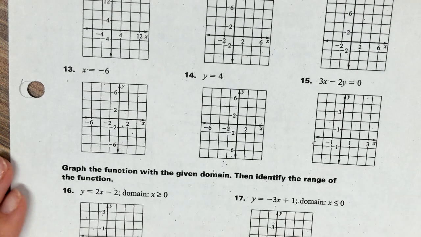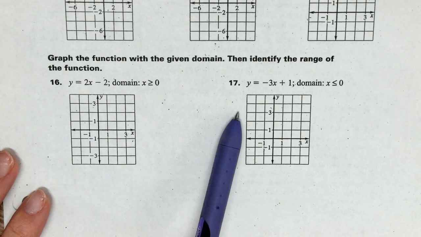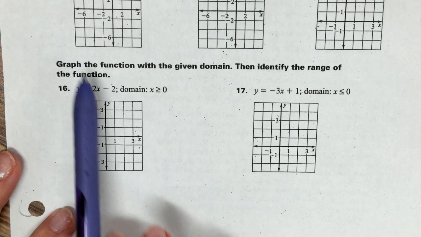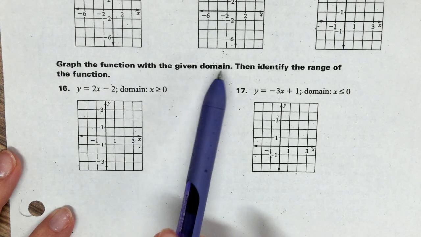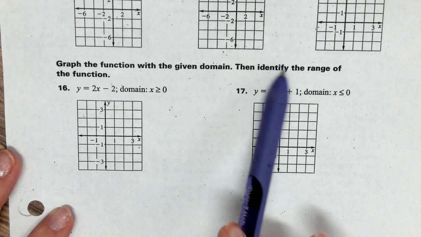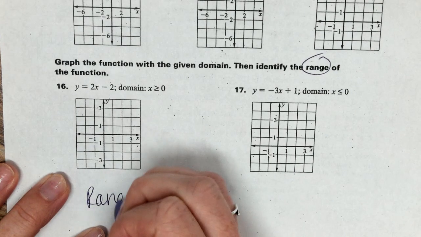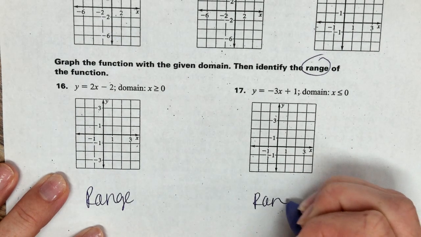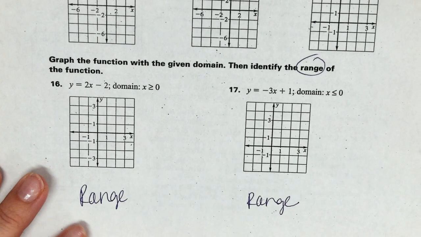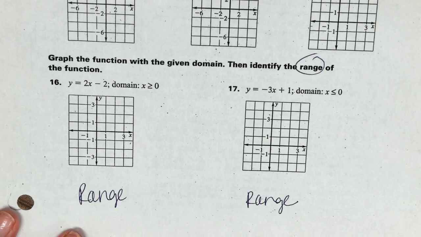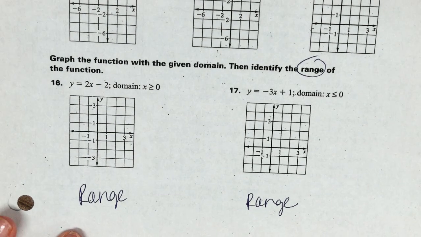Now, for 16 and 17, there's multiple parts. You're going to graph the function with the given domain, then identify the range. So please make sure at the bottom you are identifying the range just like we did in our notes. Same thing on 18 and 19.